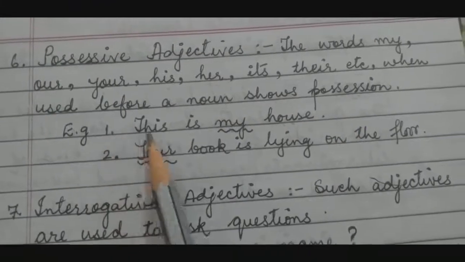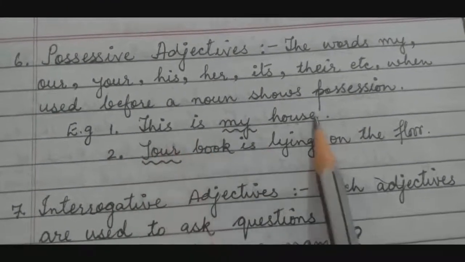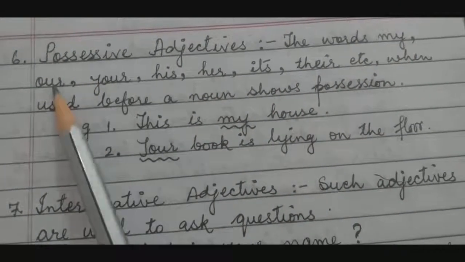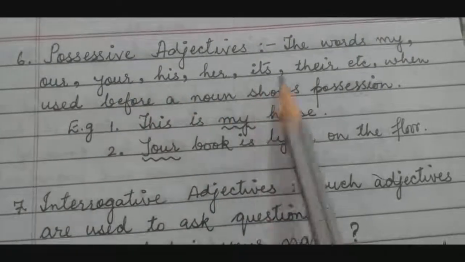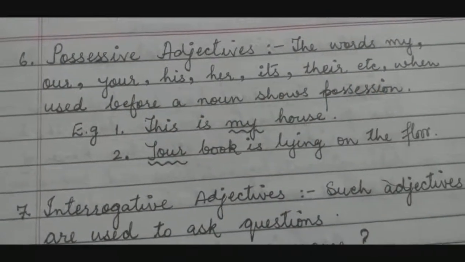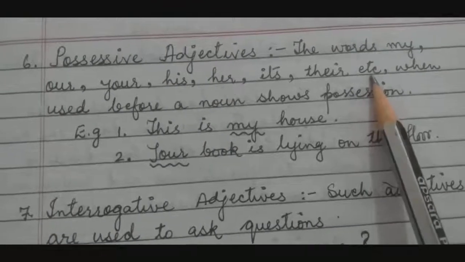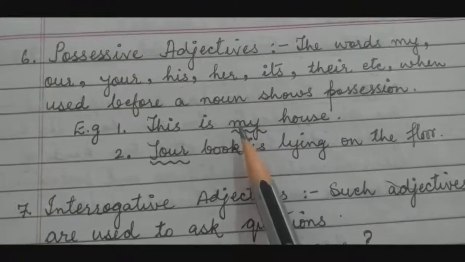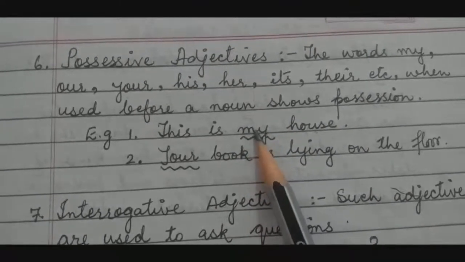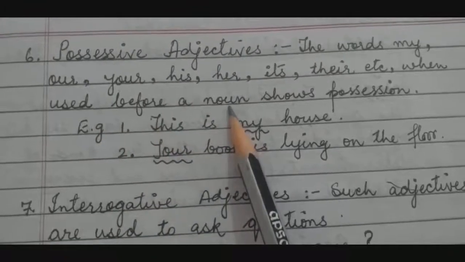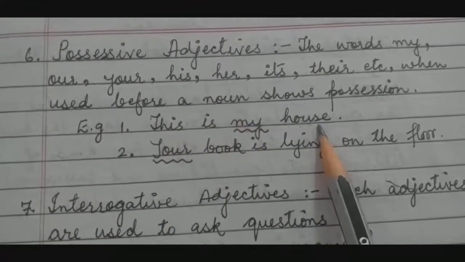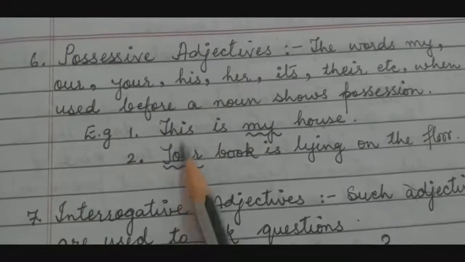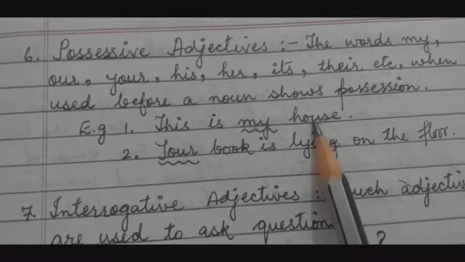Example number 1. This is my house. Now see here, my. It comes under these words: my, our, your, his, her, its, their, etc. There are many more, not only these few words. Etc. means many more. Now see these words I am using in my sentence: my. And just after my, what do we use? Noun. Just after my, we use a noun. So this shows possession. Clear? This is my house. Whose house? My.